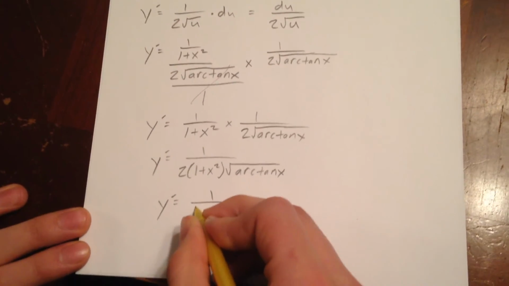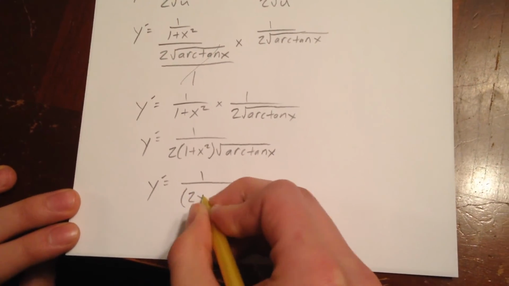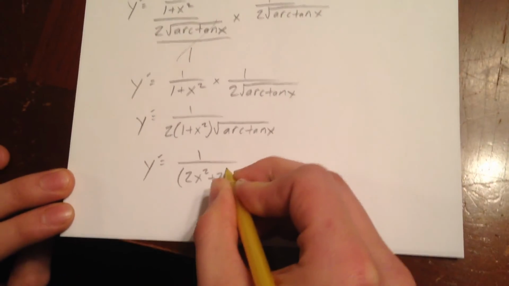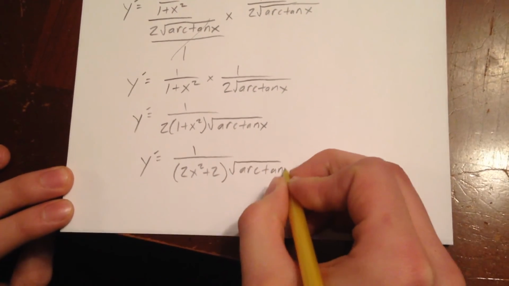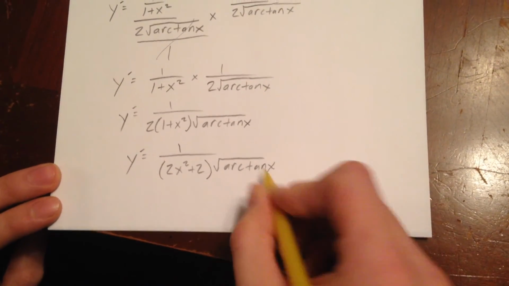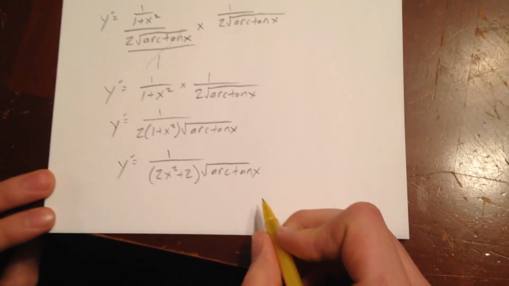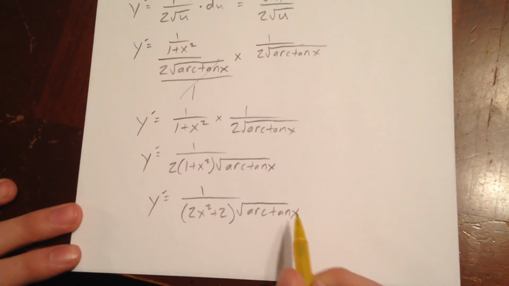if you factor the 2 in, it's going to be 2x squared plus 2 times the square root of arctan of x, and that's the final answer. It doesn't get much simpler than that.